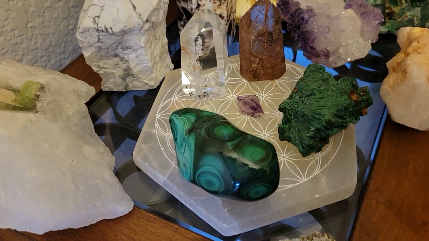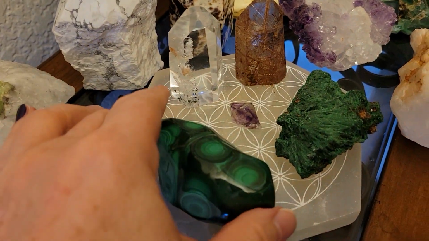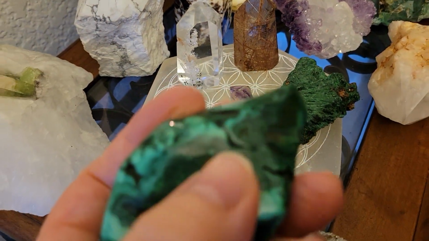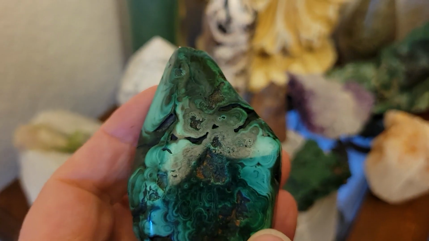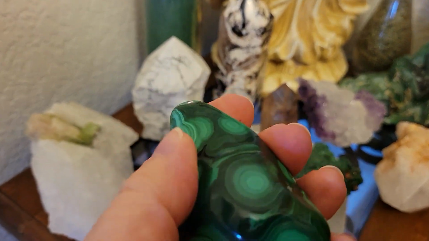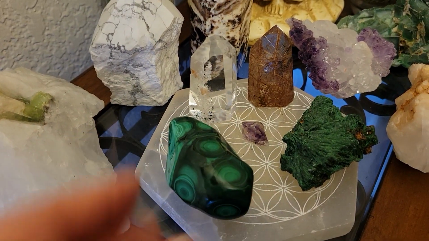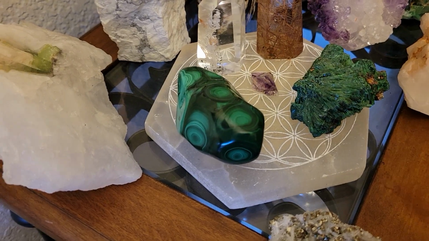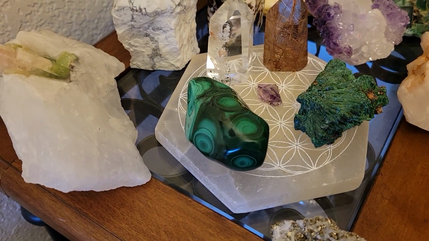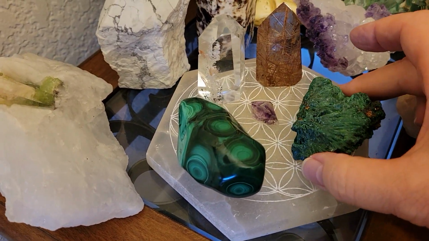And then another piece of malachite, top polished. Well, this one happens to be polished all the way around. I love malachite. Very good for health, wealth, and prosperity, and abundance.